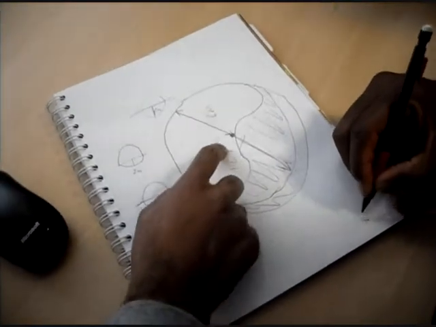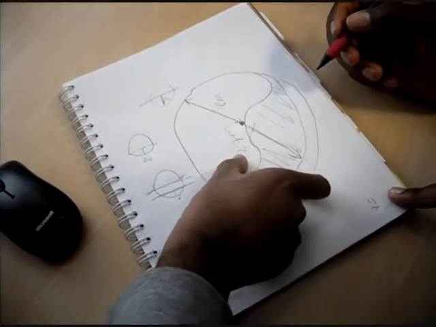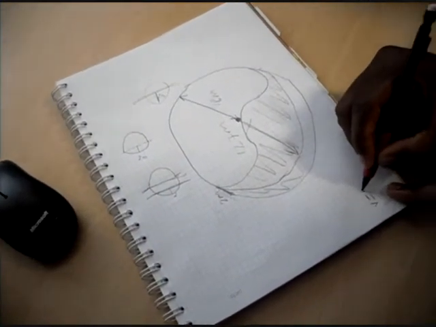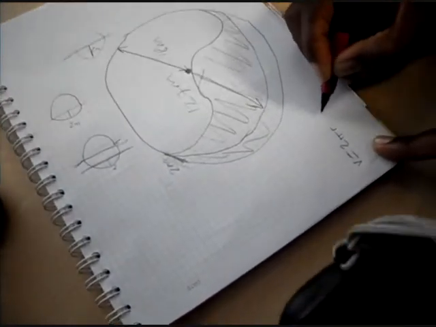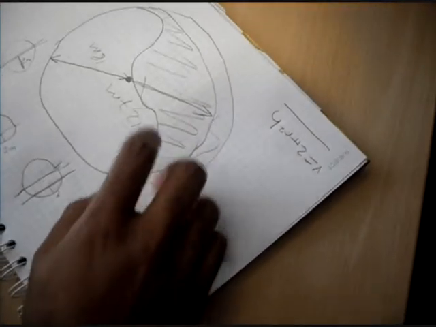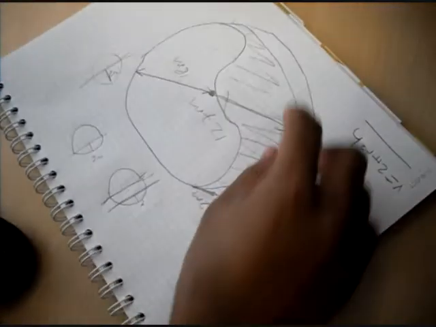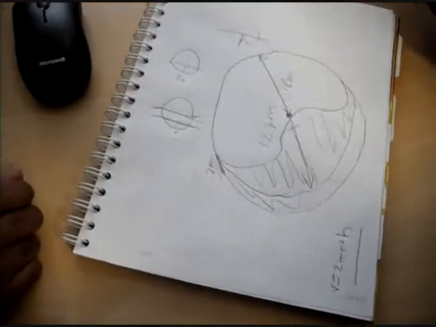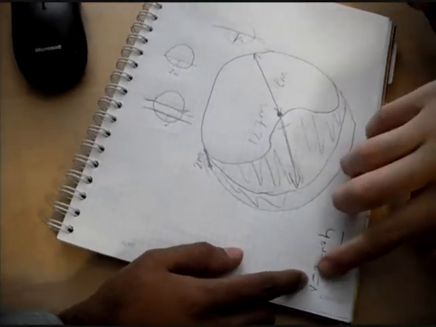So what we need to do is find the area of that and then times it by 2 meters, which is the depth. So volume is equal to 2 pi r squared h. So you can either find the volume of this whole cylinder and then find the volume of that part and subtract it, or you can just find the area of that and times it by the depth. I don't think that's taking into account 3D.